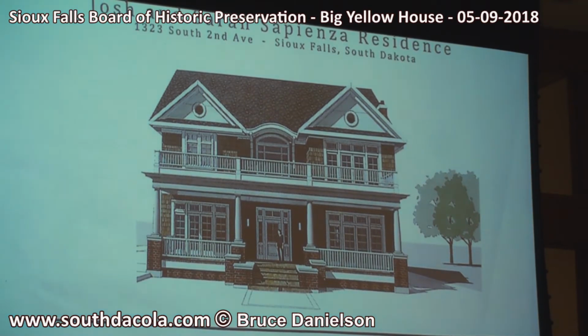Obviously, that isn't what was built. This was a design by Bob Nance. There was nothing given to the board that showed this structure with regard to adjacent structures. As you can see, it was shown that there would be trees and all kinds of space between this home and the McDowell home.